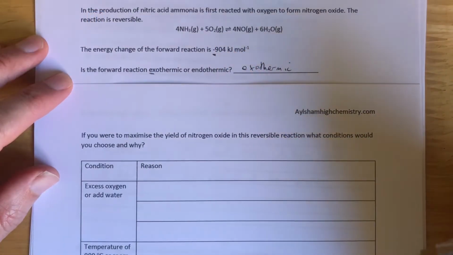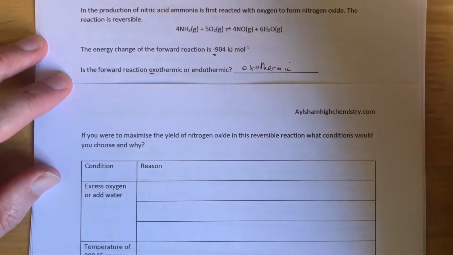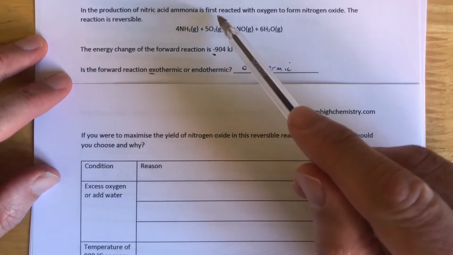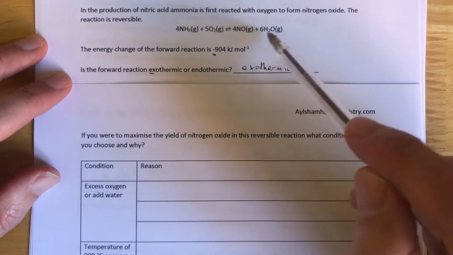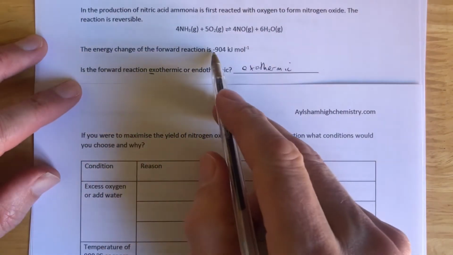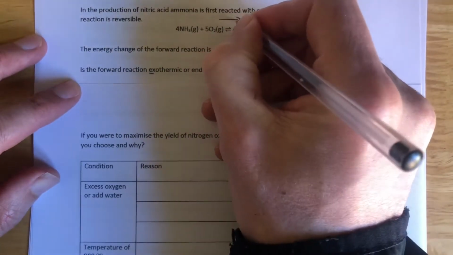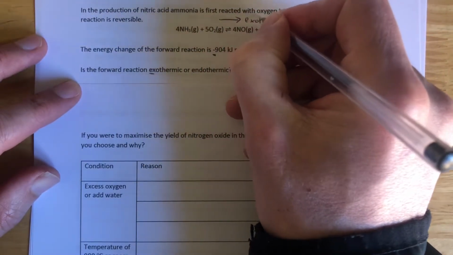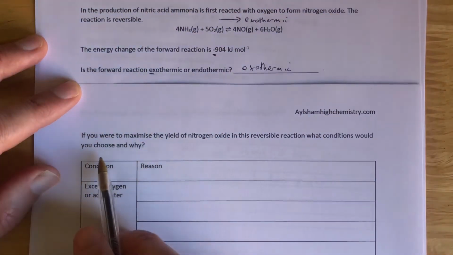So we've got a 6-mark reversible reaction question here. It's going over a couple of pages. In the production of nitric acid, ammonia is first reacted with oxygen to form nitrogen oxide. The reaction is reversible. The energy change of the forward reaction is minus 904 kilojoules per mole. And in the previous question, we decided that meant the forward reaction is exothermic. So let's write that on the arrow.